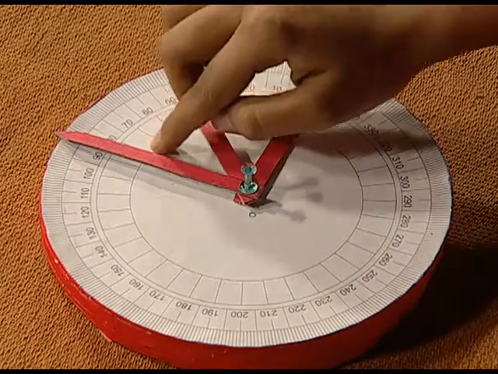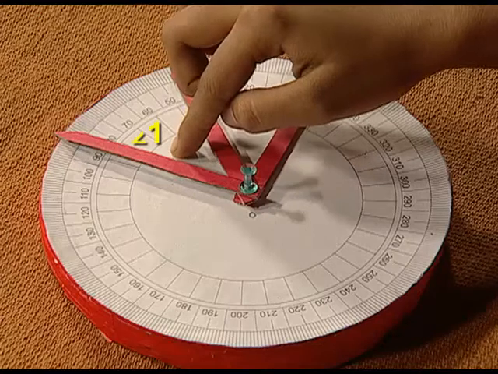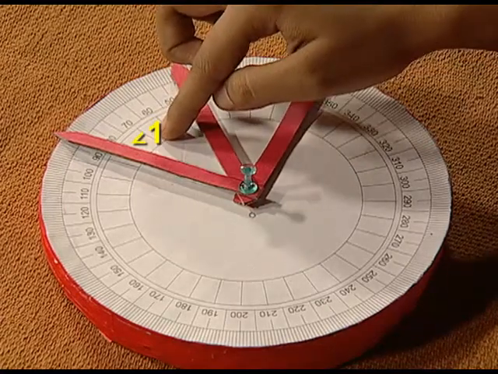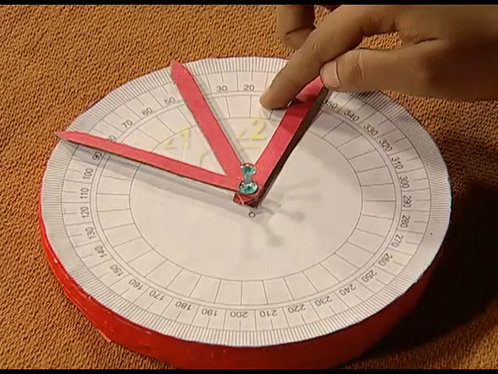Let us name these angles. This angle is named angle 1. This angle is named angle 2.